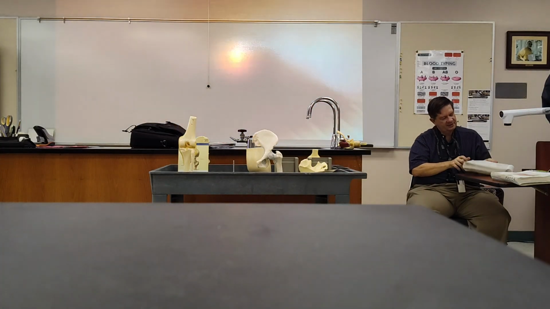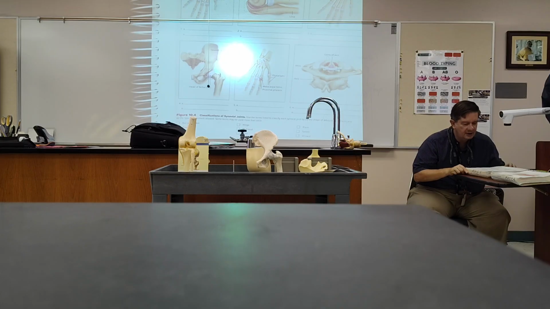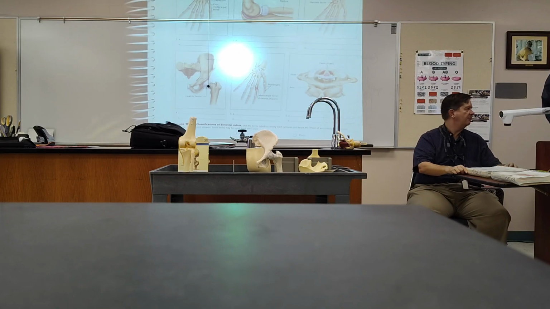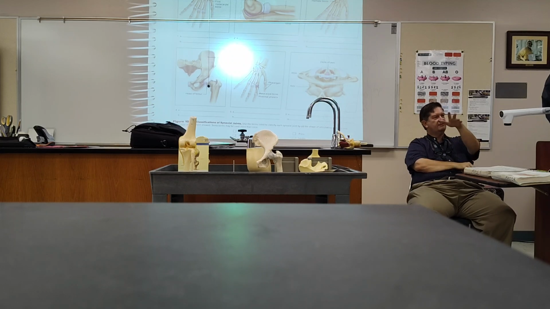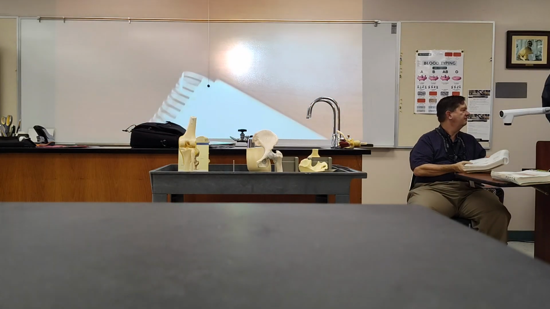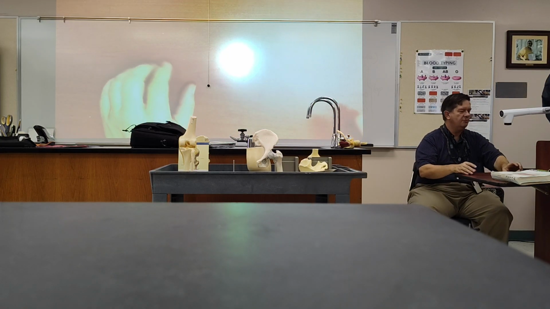All right, and they've got pictures of the different synovial joints right there, on page 235 of your lab book. Okay, so objective 1, describe the fibrous, cartilaginous, and synovial joints. I think we've got that. Do you agree? All right, so the next objective, objective 2, demonstrate and identify the various body movements.